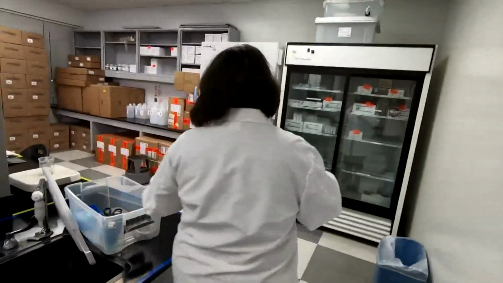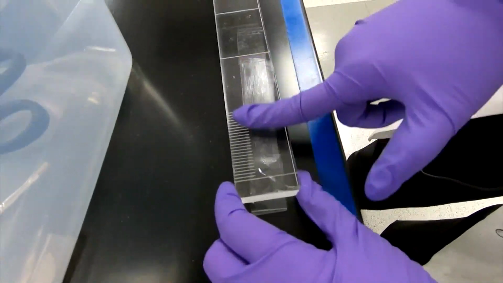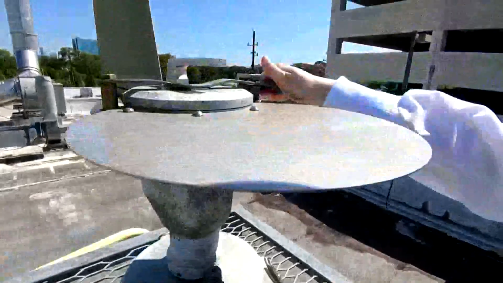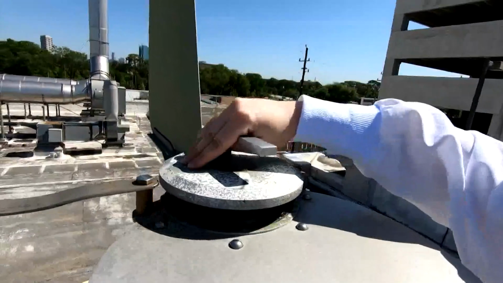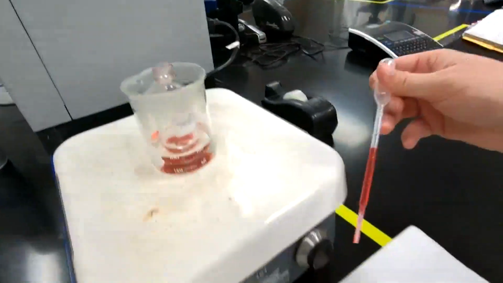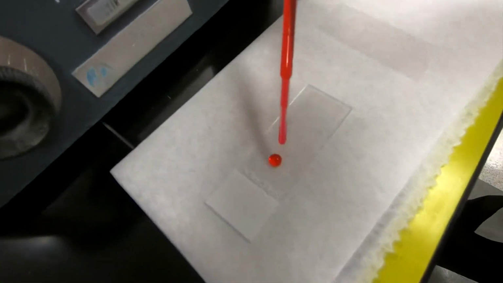So when I first get here in the morning, I get together a piece of film and I put a little bit of grease on it. And then I go up to the roof where we have a machine that sucks in the air and that collects all the little particles in the air. And I make a slide out of it. And then we put a little bit of dye on it. And then I count it.